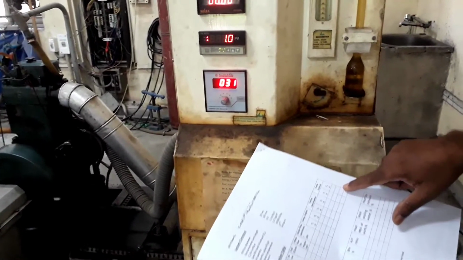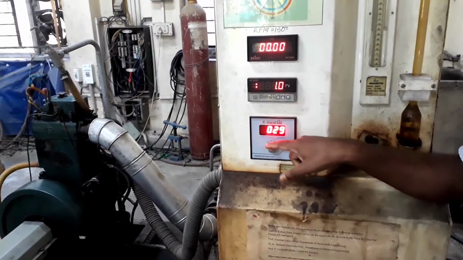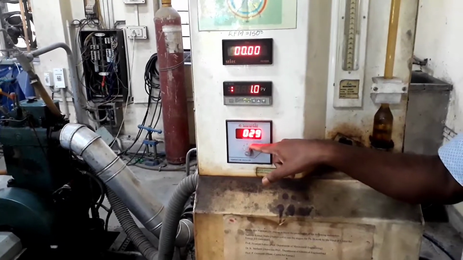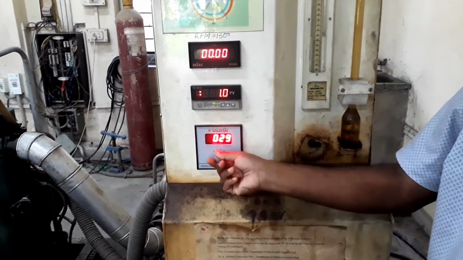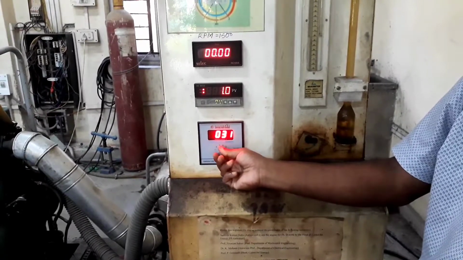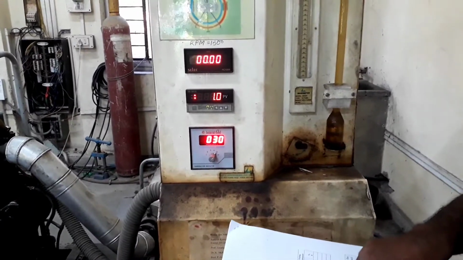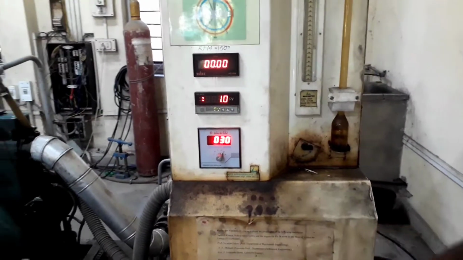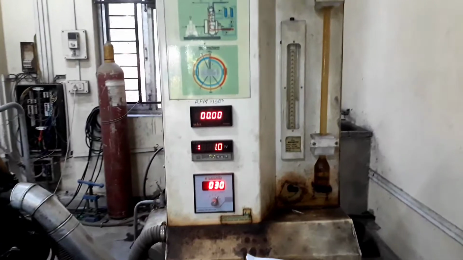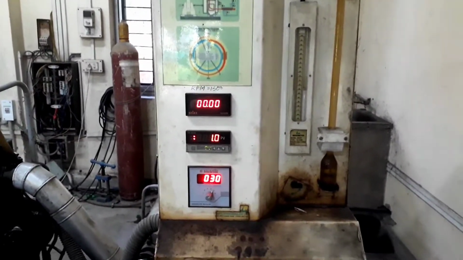These are the temperatures. To know the temperature, this is the knob. Here 1, 2, 3, 4, 5, 6. We select T1, T2, 3, 4. Then we have to note down T1 to T6. So we describe what T1 to T6 are.